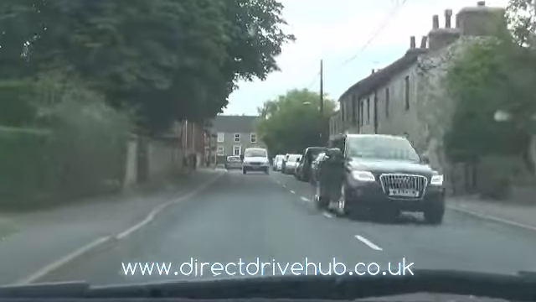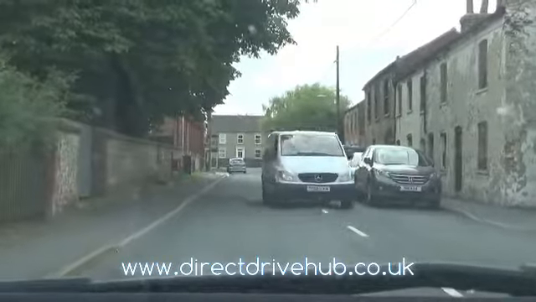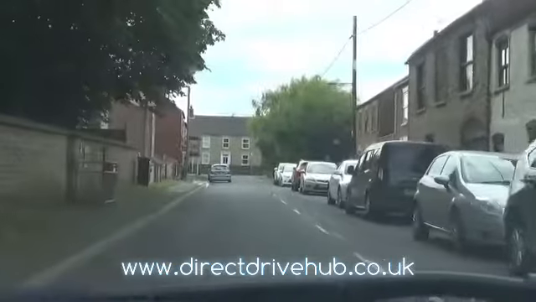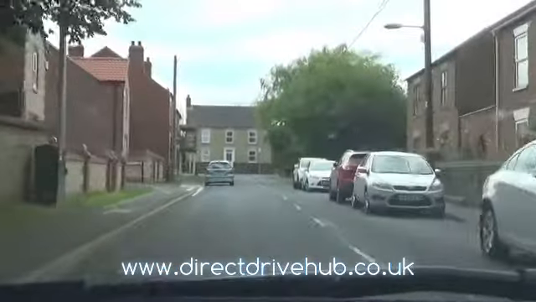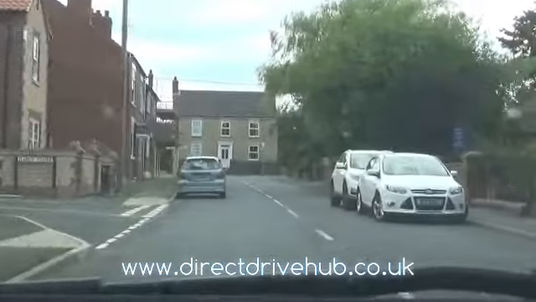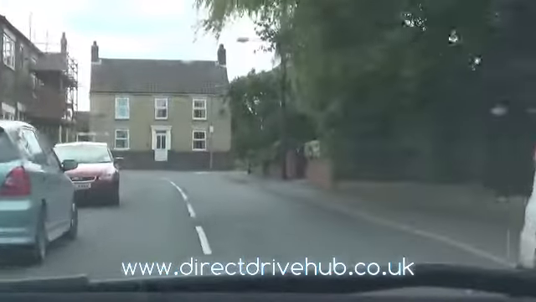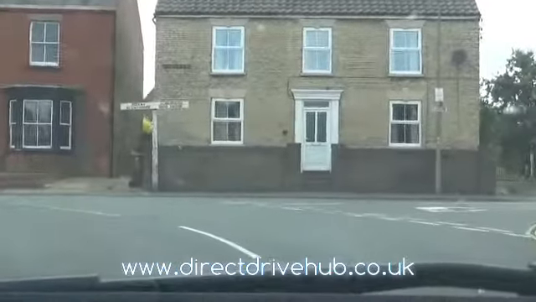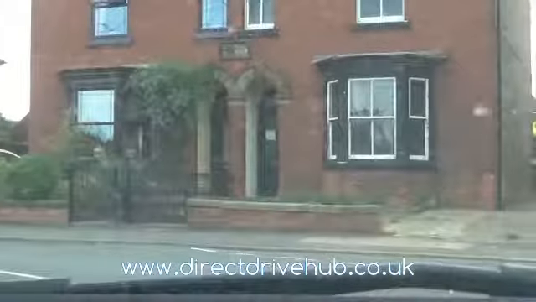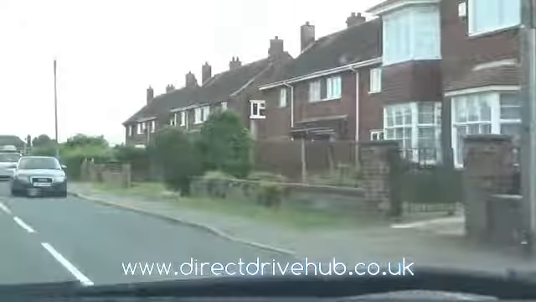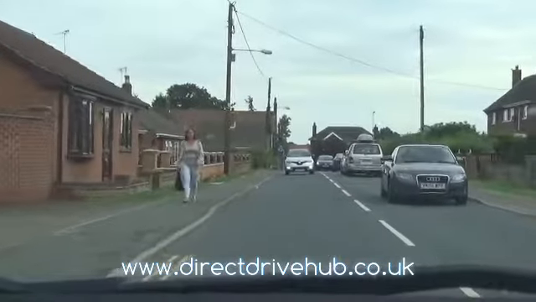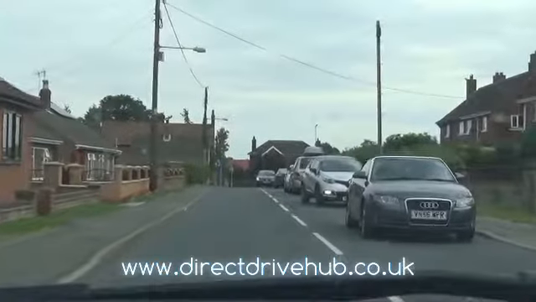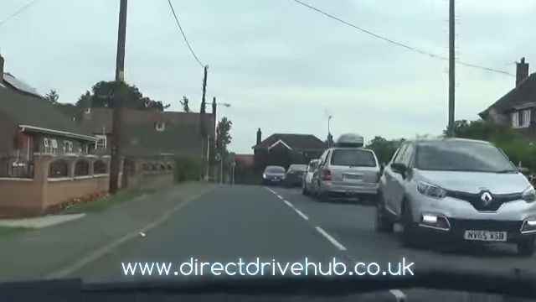Okay, got these cars here, so I'm slowing down and letting them through, stopping. Checking my mirrors, continuing through. Parked cars on the left and the bend. So again, I have no idea what's around this corner. Okay, I've got oncoming vehicles. Are they going to pull into the space on the right? I'm going to stop. And yes, he's pulled in and the far one is waiting as well, so I can carry on through.